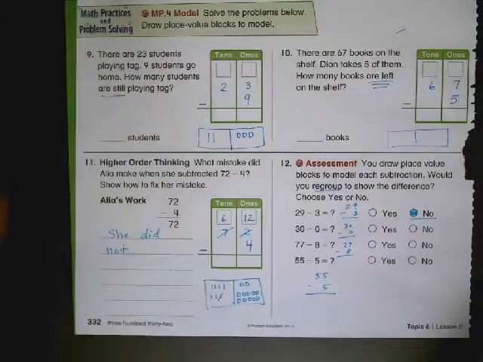That's today's math on your own. Get done, make sure you turn it in, please. Any questions, come see me.